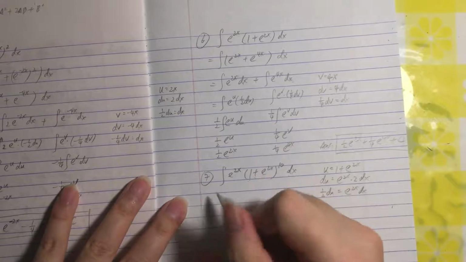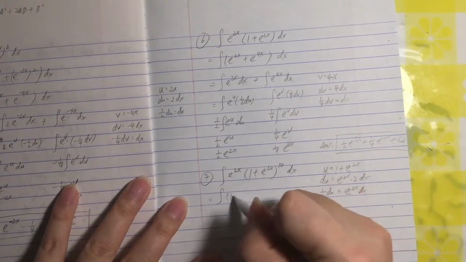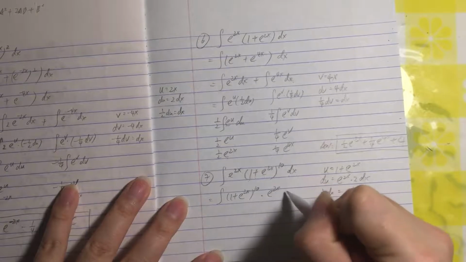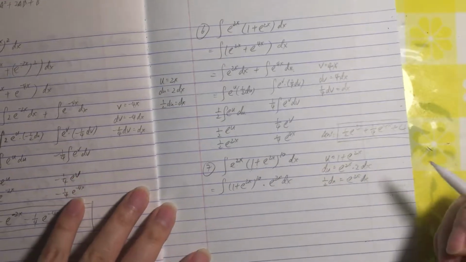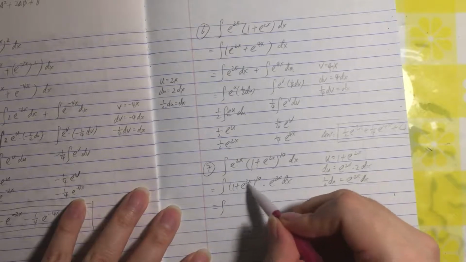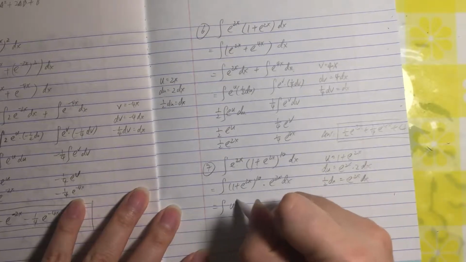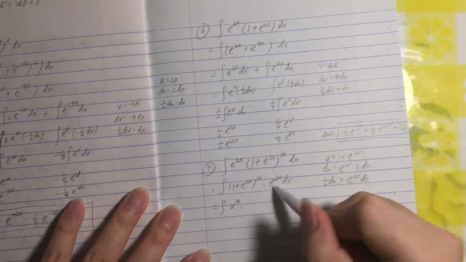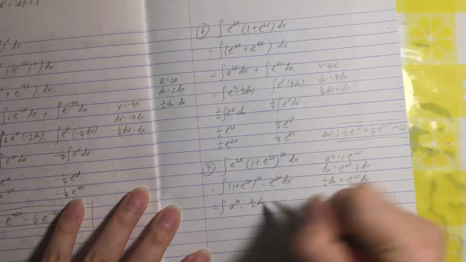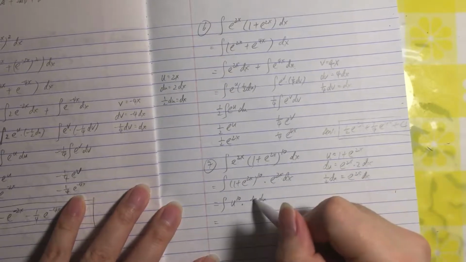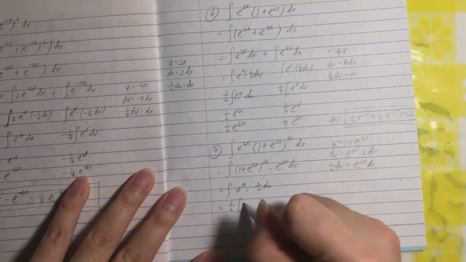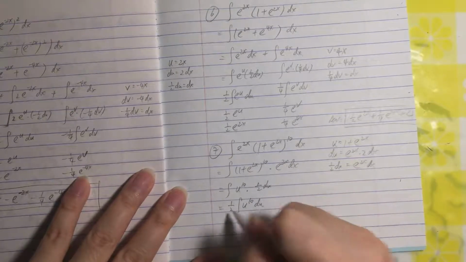So this function can be rewritten as 1 plus e to the 2x raised to the power of 10 times e to the 2x dx. Then let's substitute. 1 plus e to the 2x is u. I get u to the power of 10. e to the 2x dx is half of du. Here, half is a constant, I can put it outside. I get 1 over 2 times the integral of u to the power of 10 du.